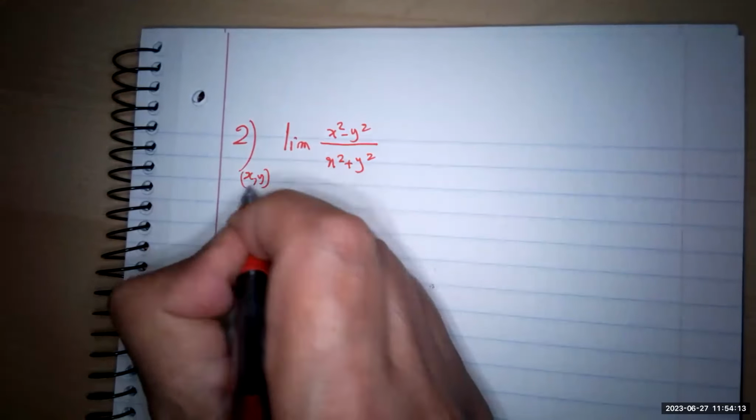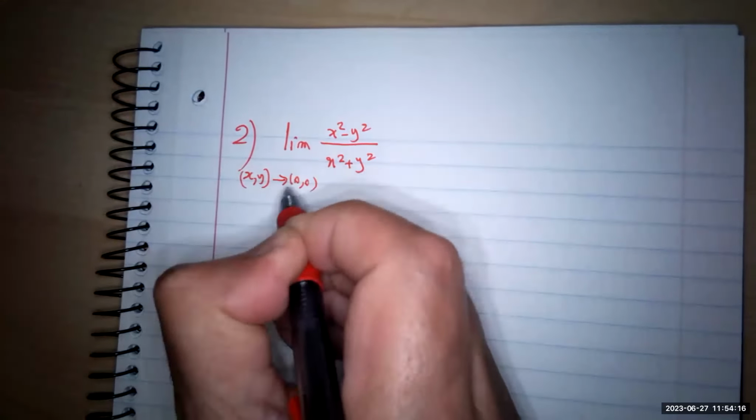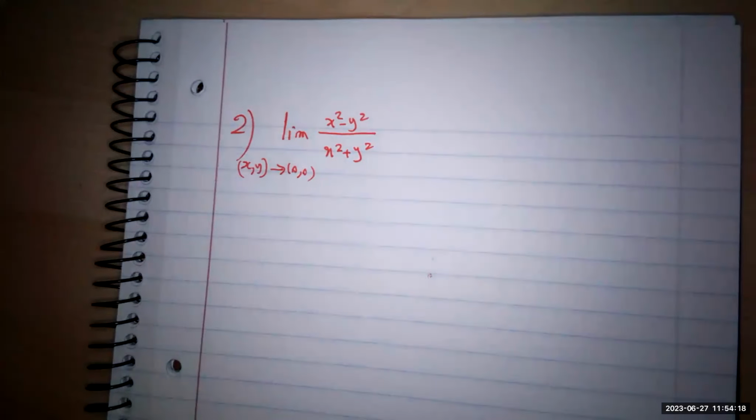Okay, x, y goes to 0, 0. You want to prove that this limit does not exist? Give a few seconds. Just think about it. Which directions? Or if you have a solution. Check your directions along the x-axis, along the y-axis to see if you can see, or if you need the third direction.